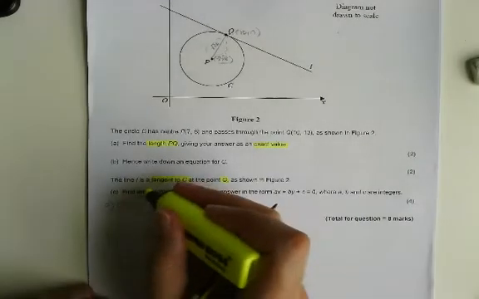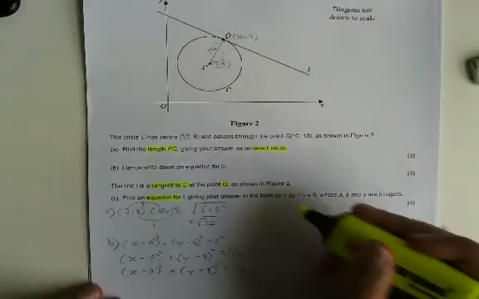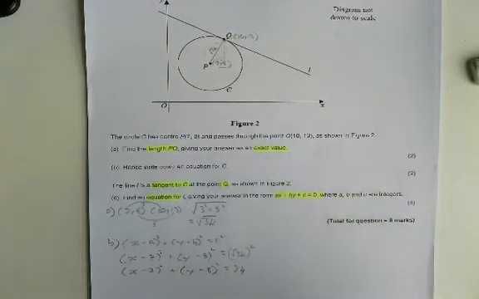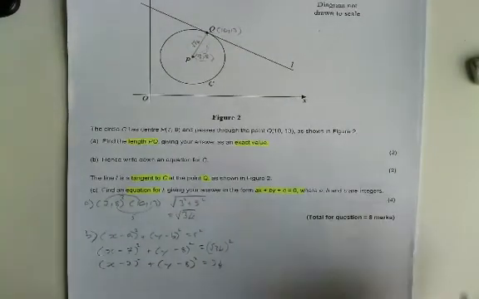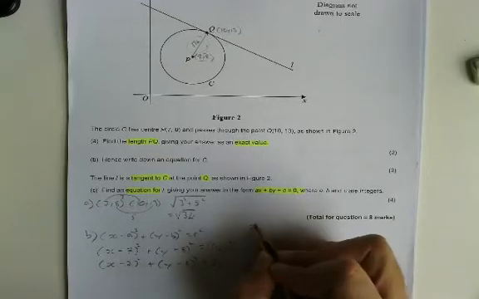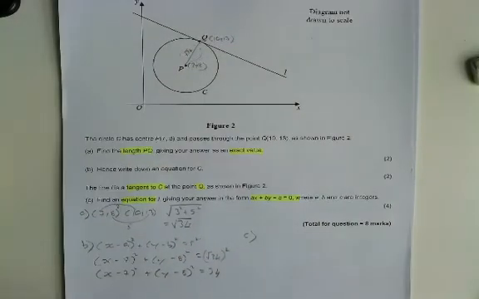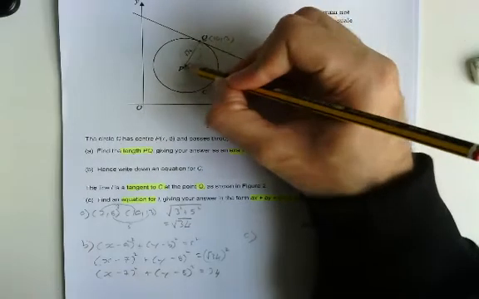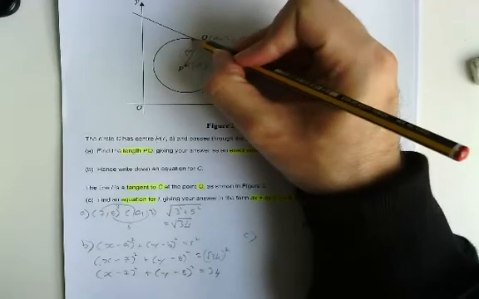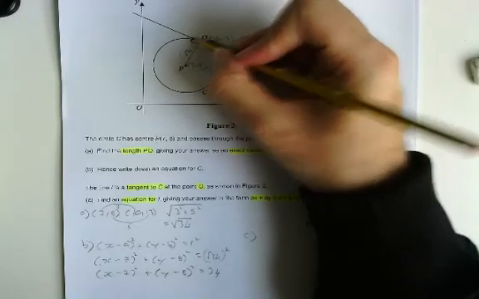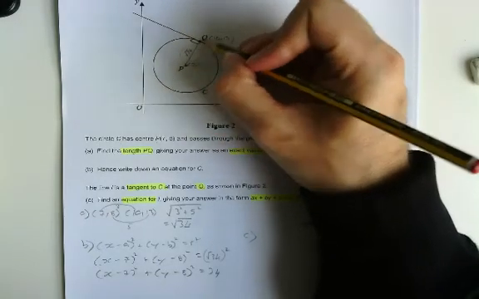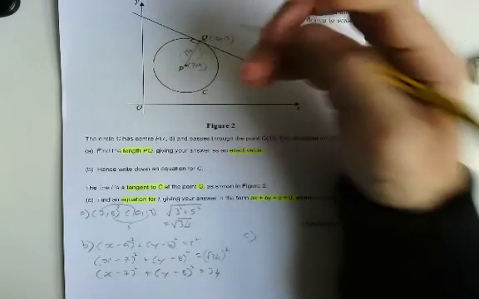Right, the line L is a tangent to C, so it's a tangent to the circle at the point Q. Find an equation for L, giving your answer in the form ax plus by equals c, where a, b and c are integers. So, quite a lot of steps for this. Usually with a tangent we'd want to differentiate, but we can't differentiate circles. What we use is the fact that that is a radius and that is a tangent, so they will be at right angles.